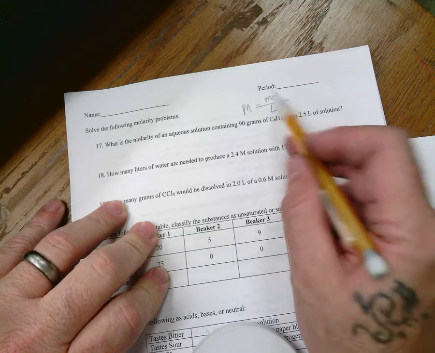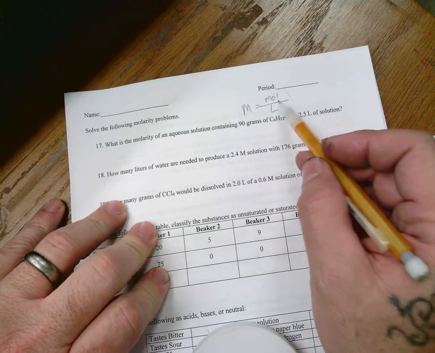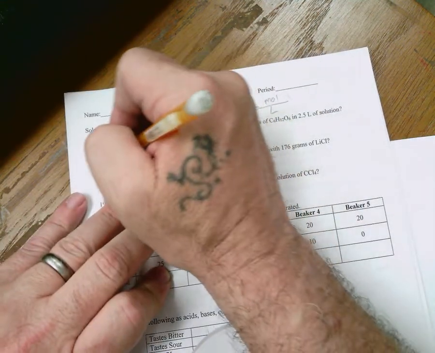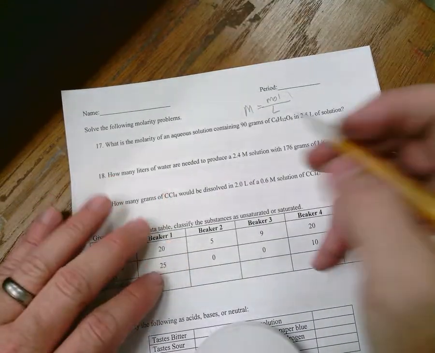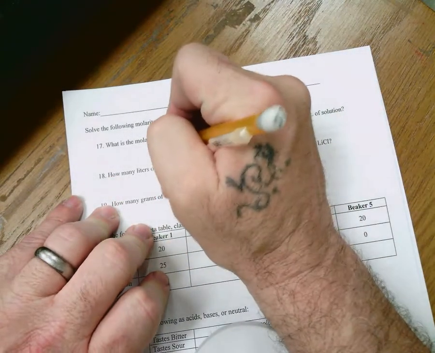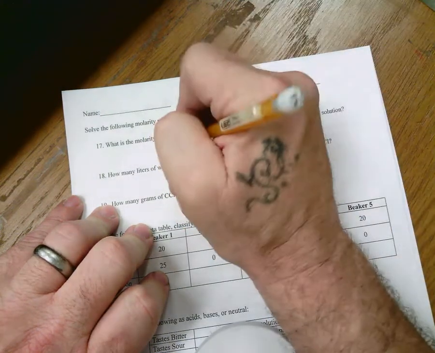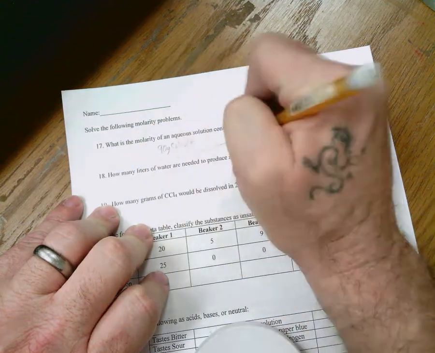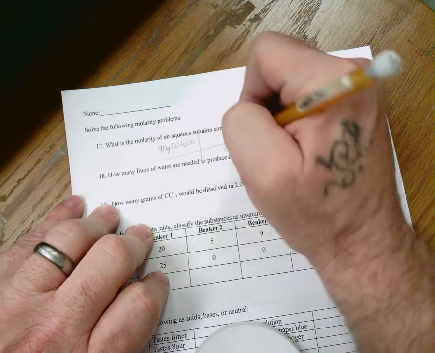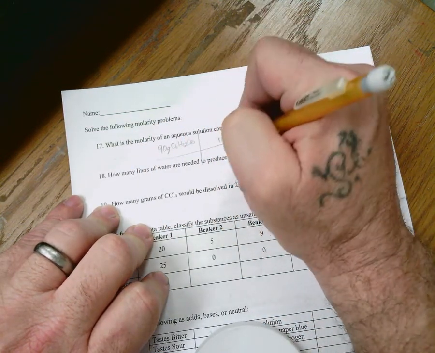Only I don't see grams in my formula. I see moles. So I have to do a mole conversion. I have to convert 90 grams of C6H12O6 into moles: grams to moles, C6H12O6.